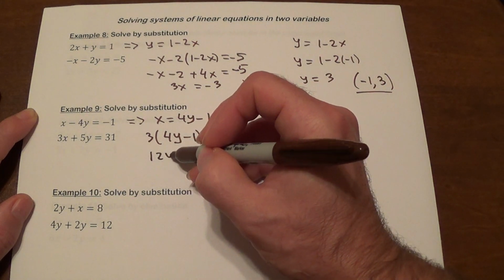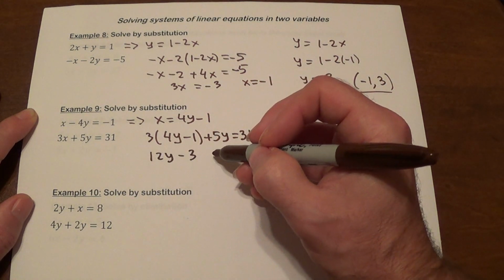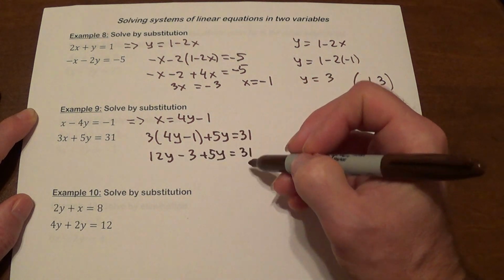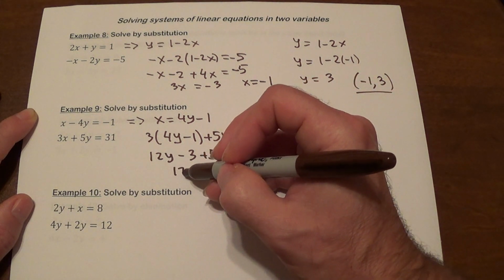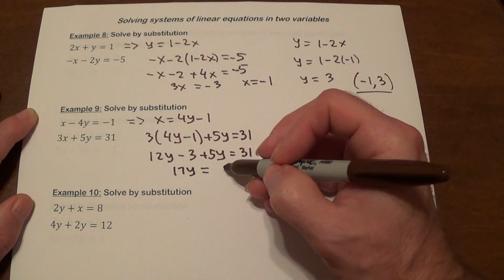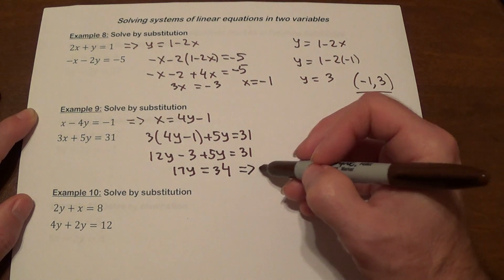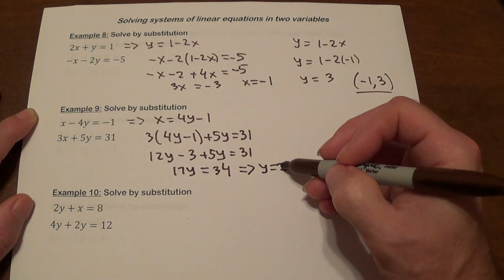So it is 12y minus 3 plus 5y equals 31. We have 17y equals 34, and that means that y is 2.